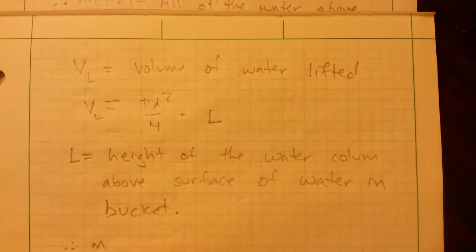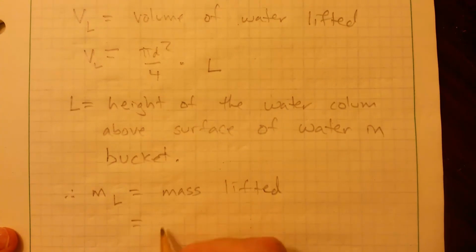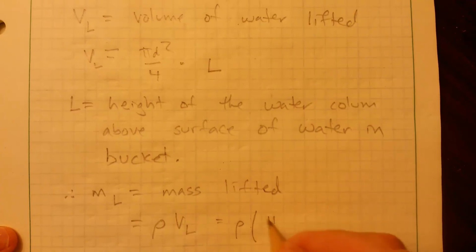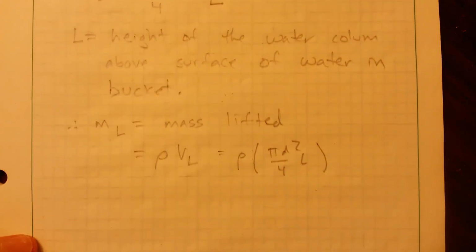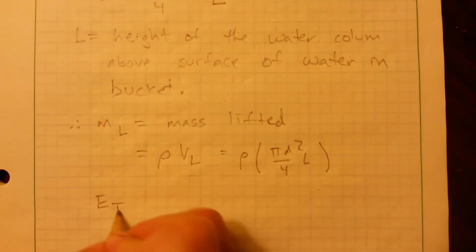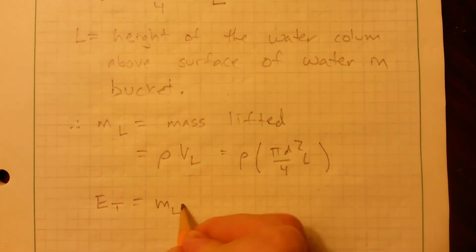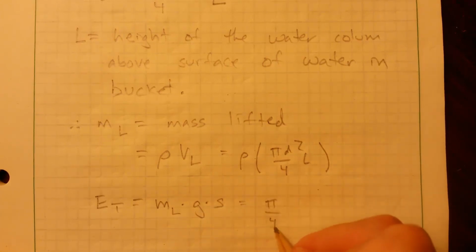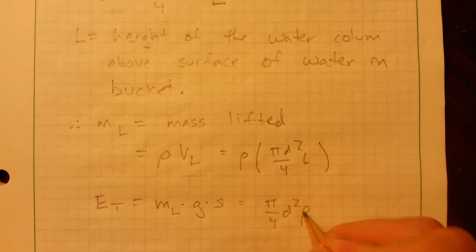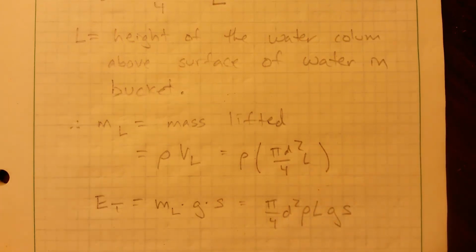So therefore, the mass of the water lifted, m_L, is the density of water times the volume lifted, which is the density times pi d squared over 4 L. And that means that our theoretical energy is m_L times gravity times the distance moved, which is going to look like pi over 4 d squared rho L g S.